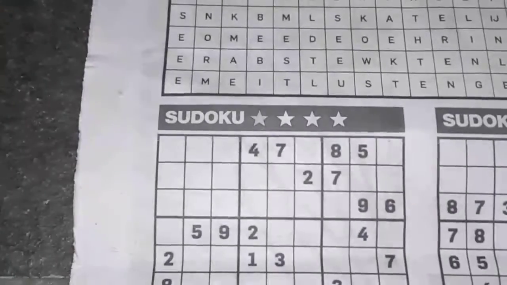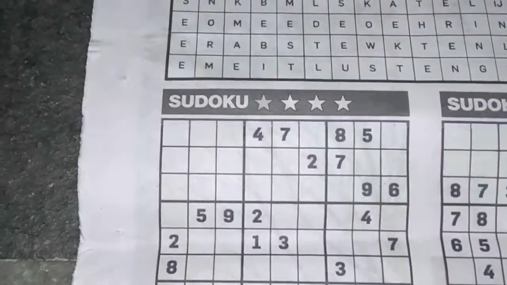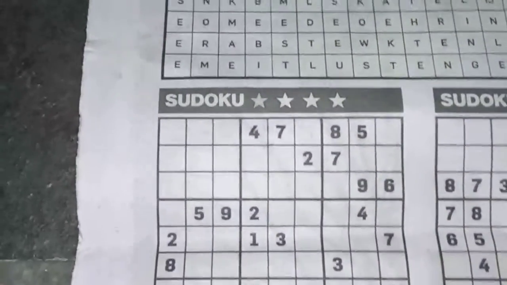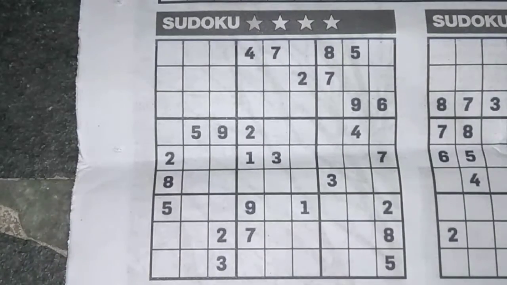So we have a full... Sudokus, and actually today it's not the 28th, but we are already in April, the 13th or the 12th.